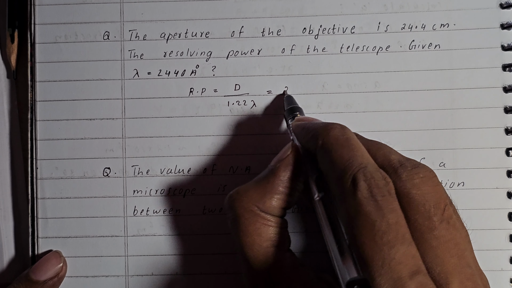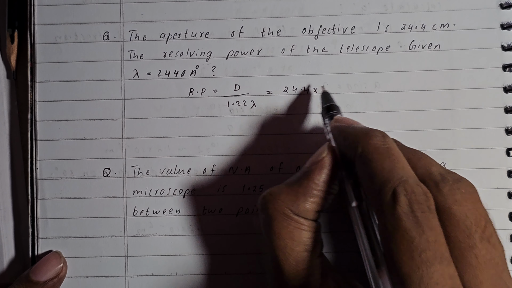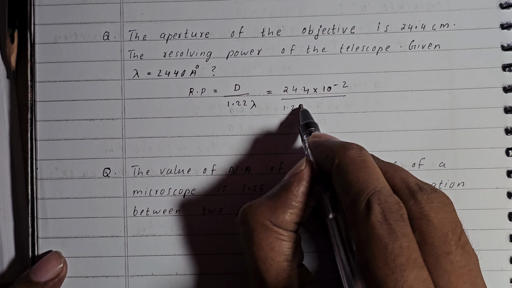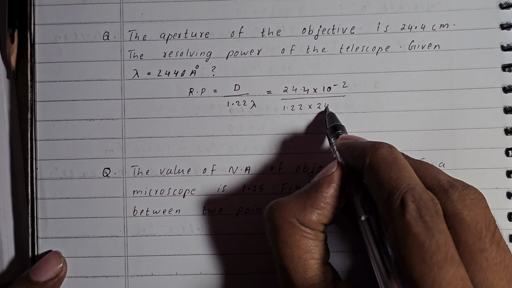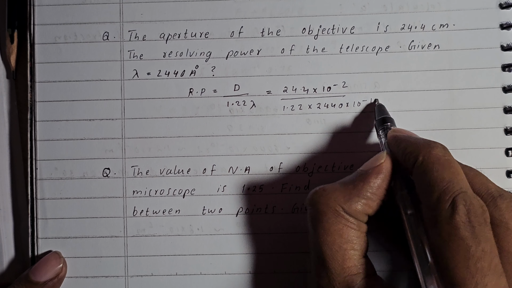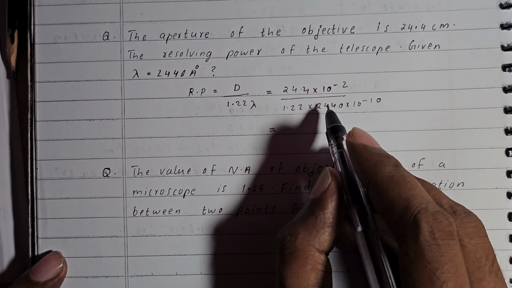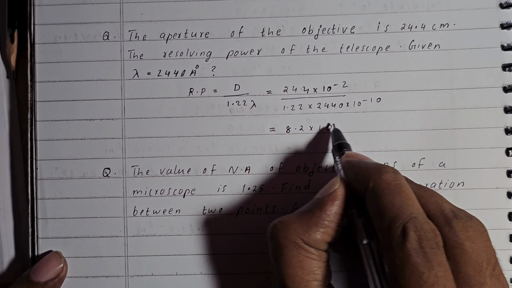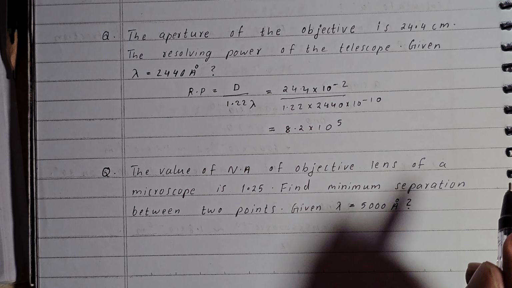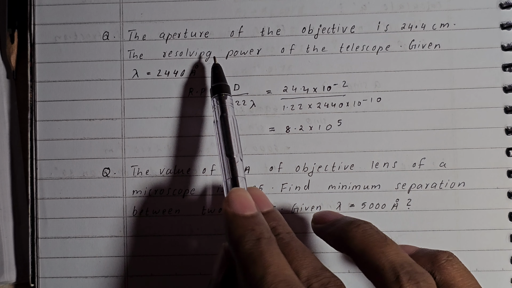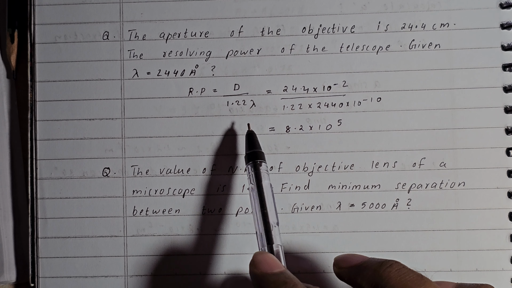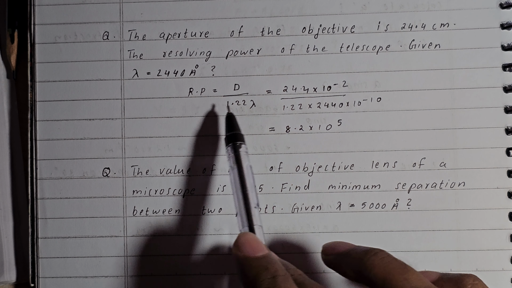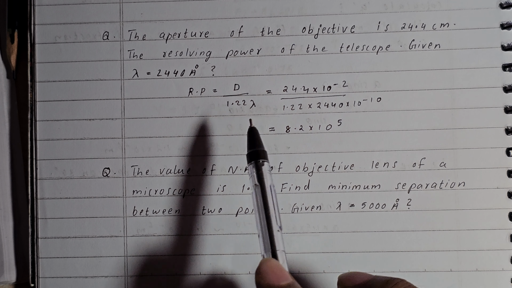D is 24.4 centimeter converted to meter, that is 24.4 times 10 to the power minus 2 meter, upon 1.22 times 2440 times 10 to the power minus 10. The value is approximately 8.2 times 10 to the power 5. That is the resolving power of the telescope, which is D by 1.22 lambda.